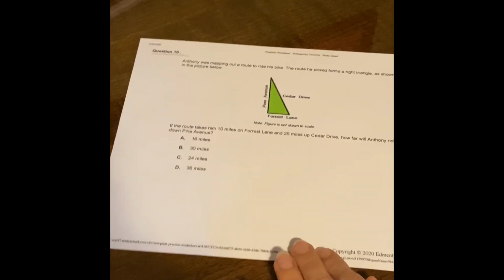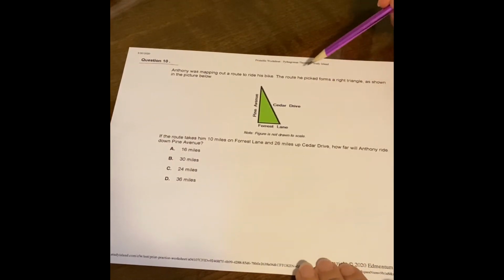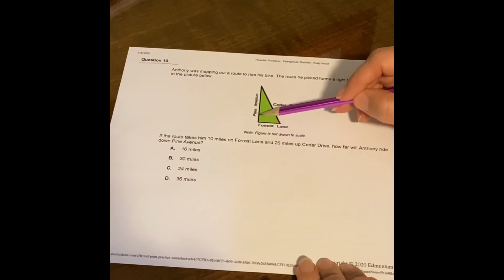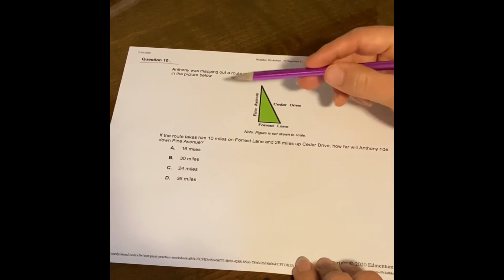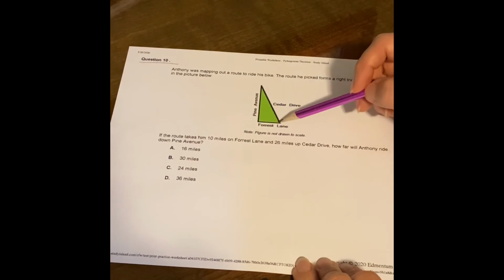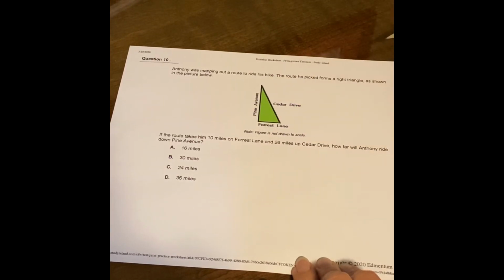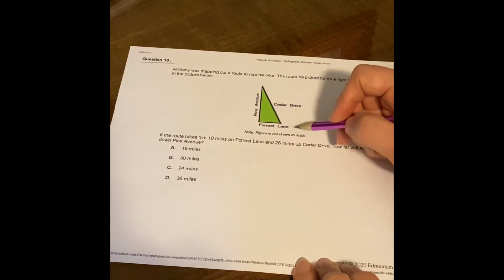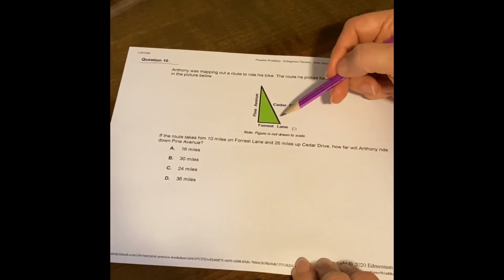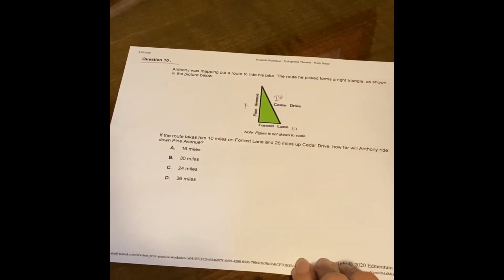Last one, let's do a word problem here. So talking about almost like a map, Anthony was mapping out his ride. You can see that Pine Avenue seems to be traveling north. Forest Lane, we could say, was traveling east. And what we want to know, if somebody goes 10 miles on Forest Lane and 26 miles up Cedar Drive, how far will Anthony ride down Pine Avenue to get back? So this is just another way of them telling you that this bottom piece, Forest Lane, is 10. This angled piece, Cedar Drive, is 26. So we want to know what's that missing length.